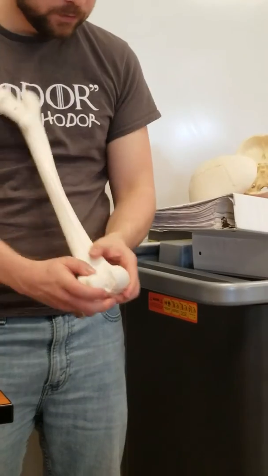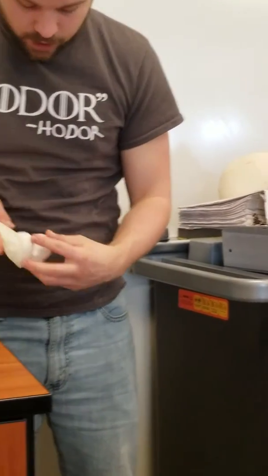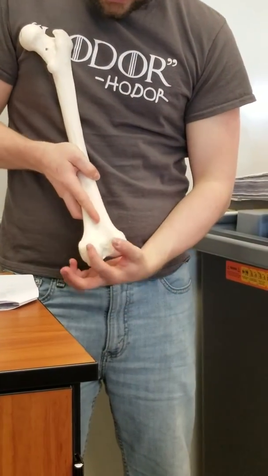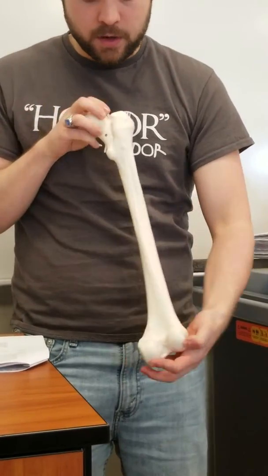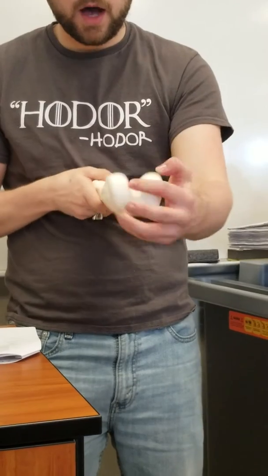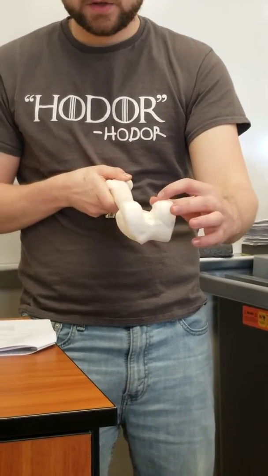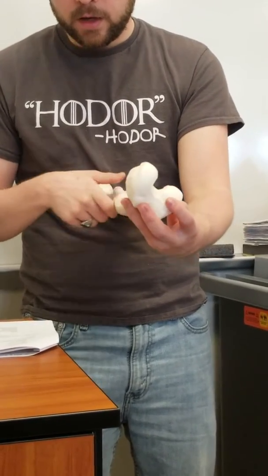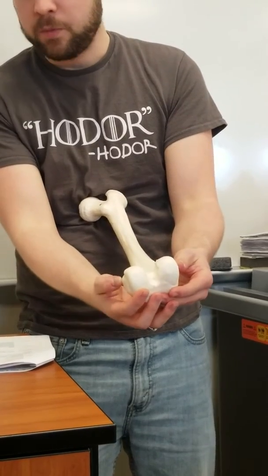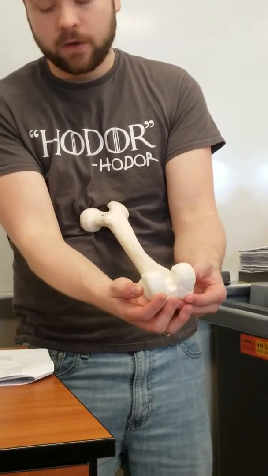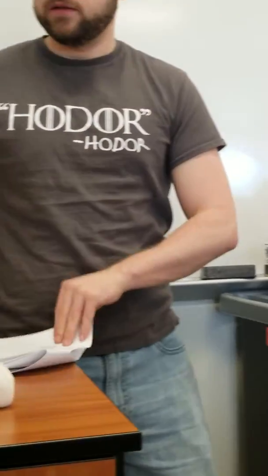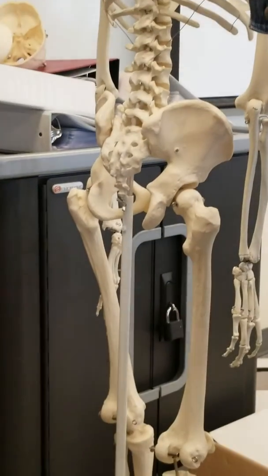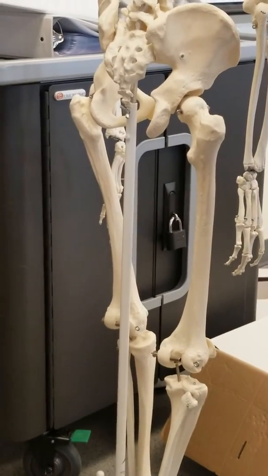So this is your head, which needs to face medially. So we know that this is your medial condyle, and this is your lateral condyle. And then you come outside, we know that this is your medial epicondyle, and this is your lateral epicondyle. We all know what the patella is. You can point that out on a skeletal system, the patella.